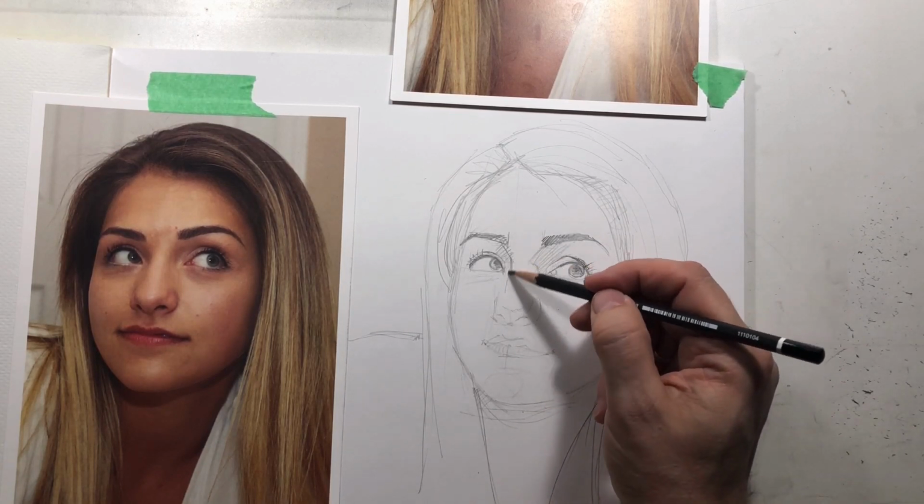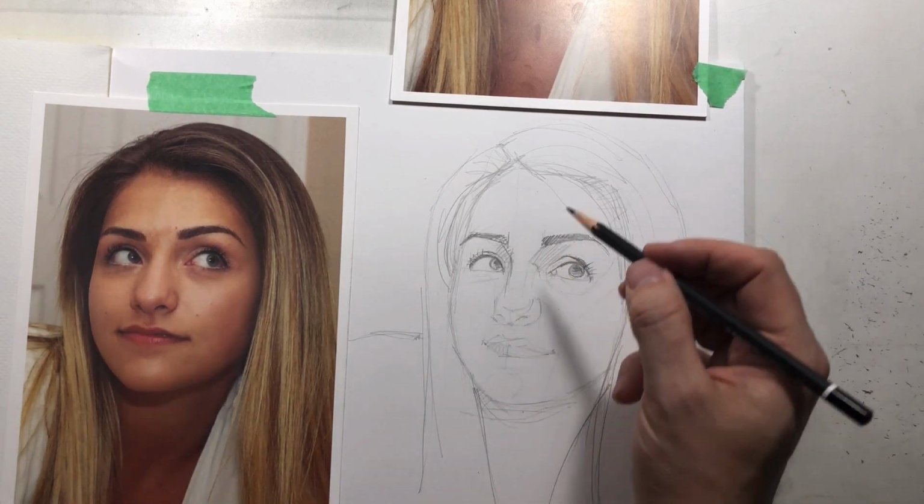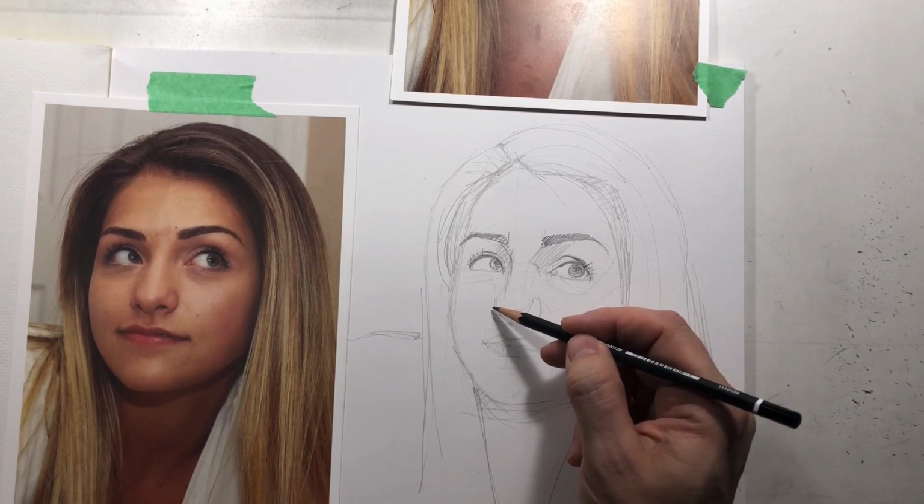Okay, and I think you can see how using the Maas method can certainly make things a little bit simpler on you.